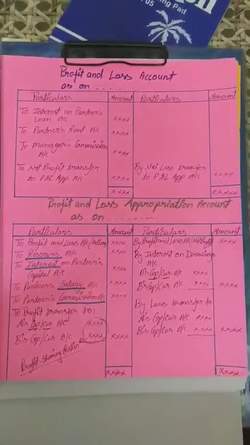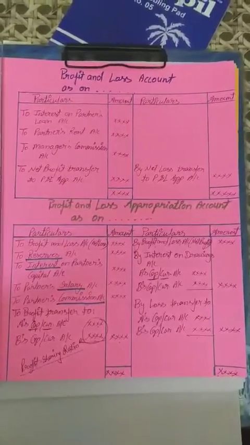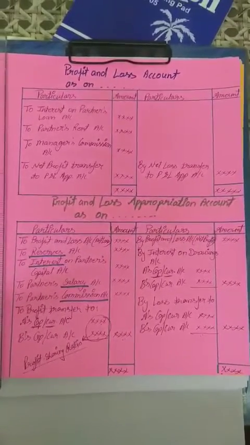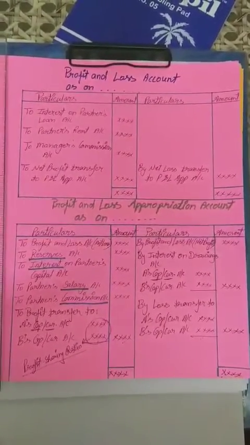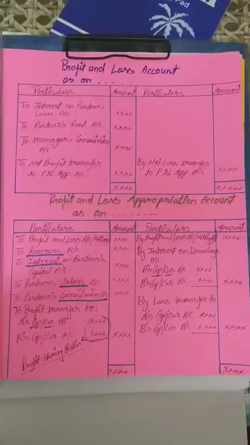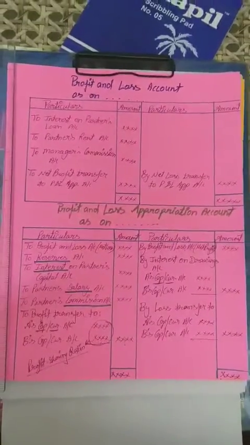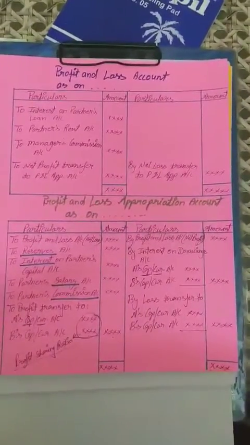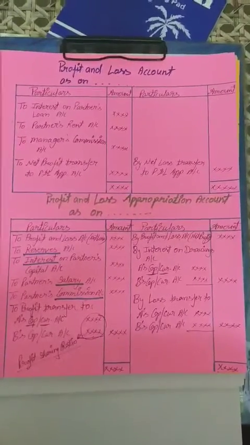Once again, I am showing you the format of the profit and loss account and the profit and loss appropriations account. Why is it so? Because today we are going to solve the numerical problems related to these two formats. So let us understand more about this type of problems.